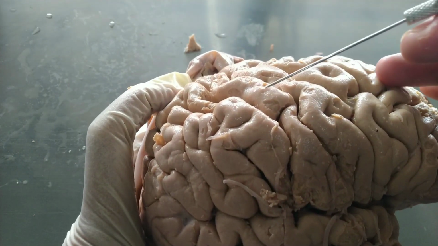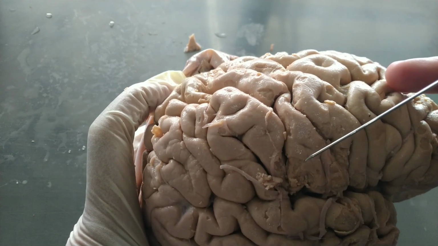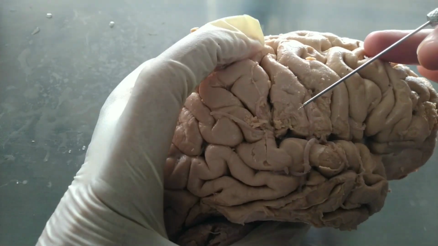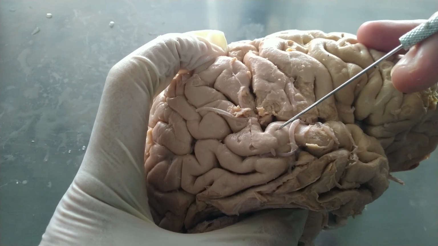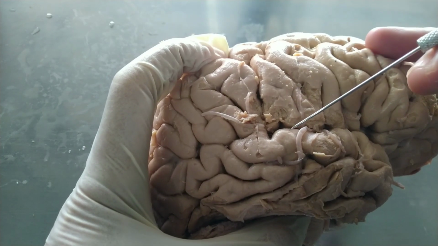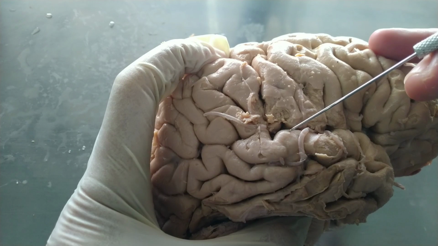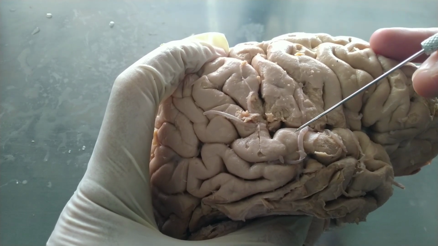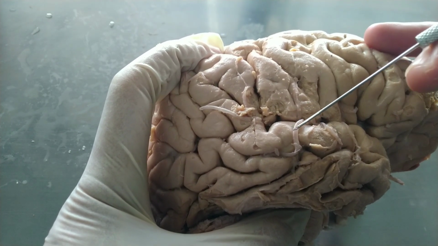No? And this one would be the post-central gyrus or the primary sensory cortex. No? In this part of the superior temporal gyrus, no, immediately below the post-central gyrus, no, the functional area located here is the primary auditory cortex.